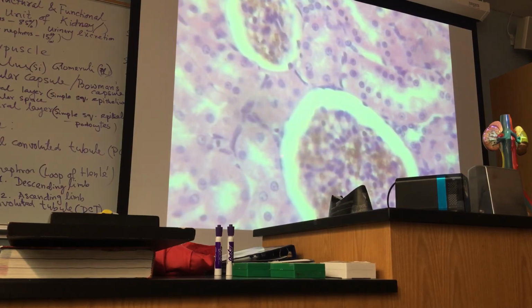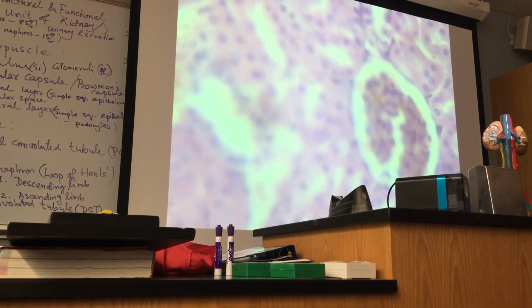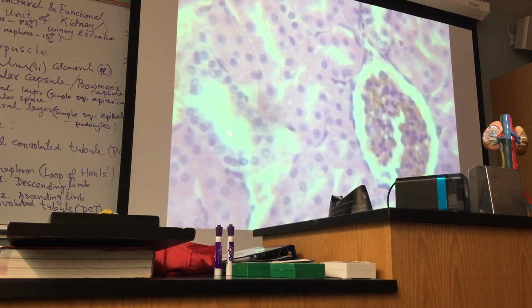Renal corpuscle is the whole structure, or the glomerulus covered by visceral layer, the capsular space, the parietal layer, the DCT, the PCT, and that's it. And also, don't forget about the collecting tubule or collecting duct. So these are the features.